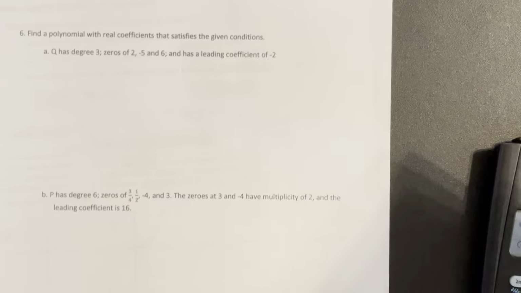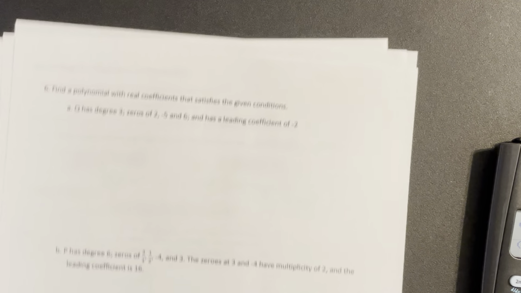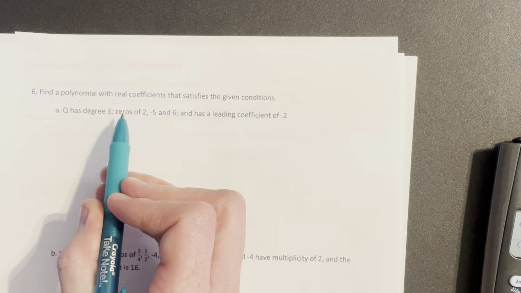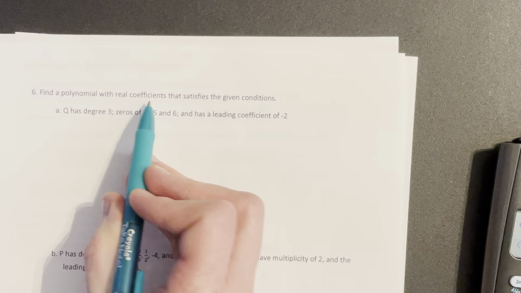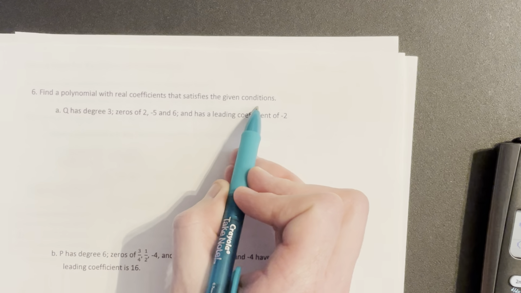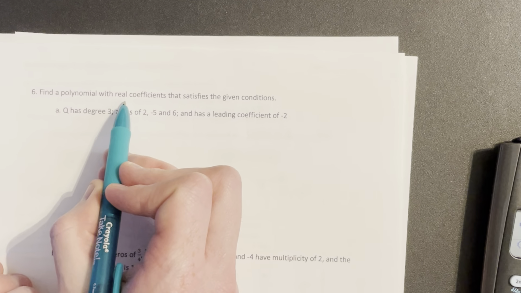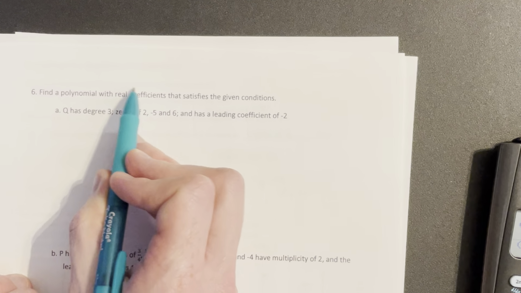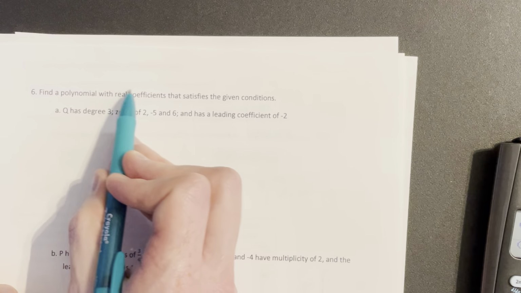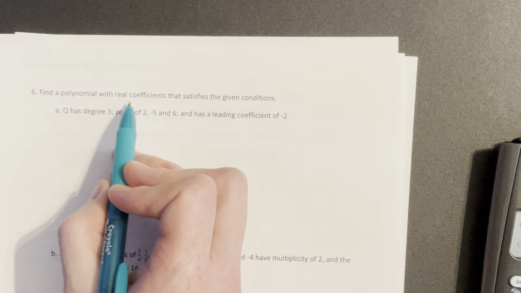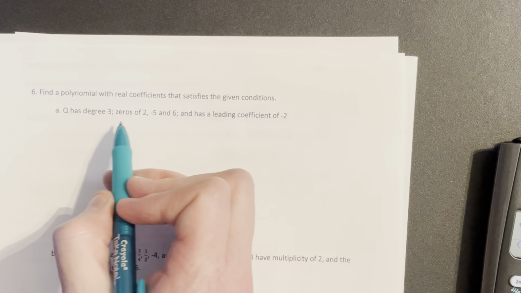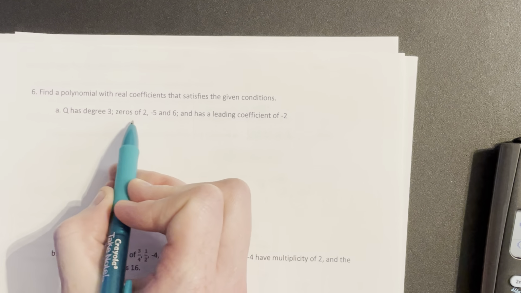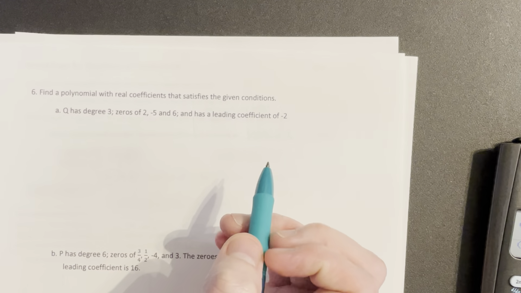The last part does it without a graph, but it's still focused on giving you some specific conditions. So it says, write the polynomial with real coefficients that satisfies the given conditions. So real coefficients just means that they are going to be a real value and not imaginary. We'll see some imaginary numbers later in module 3, but for this module, we're just doing real coefficients. All right, Q has degree 3 with zeros of 2, -5, and 6.